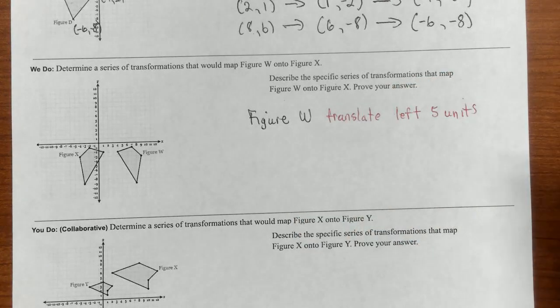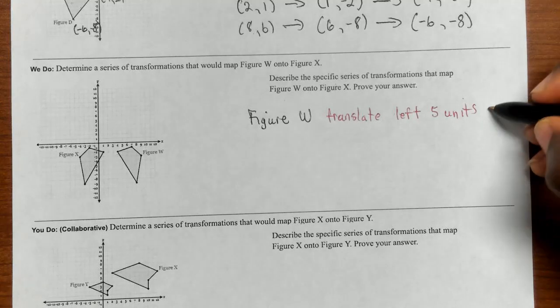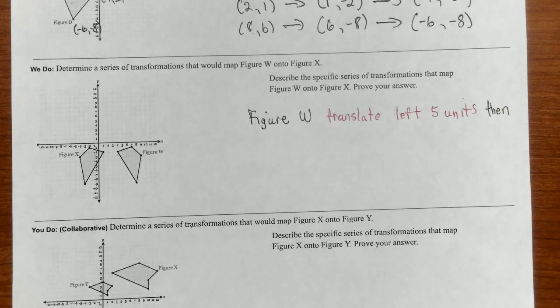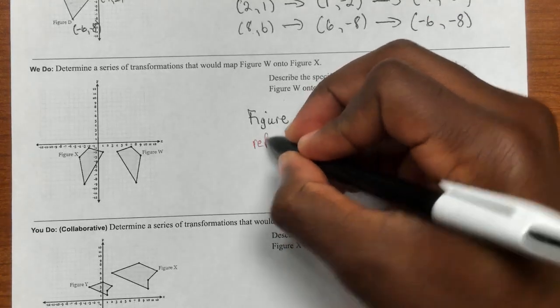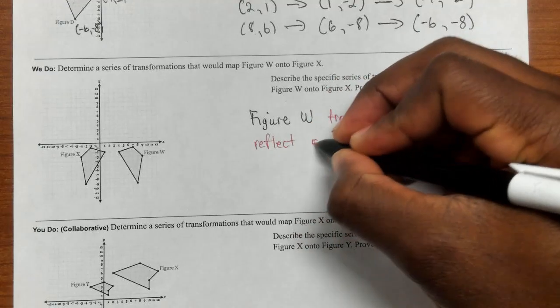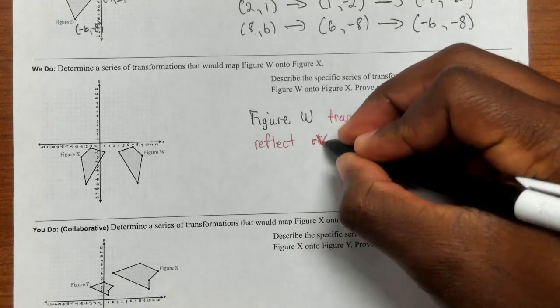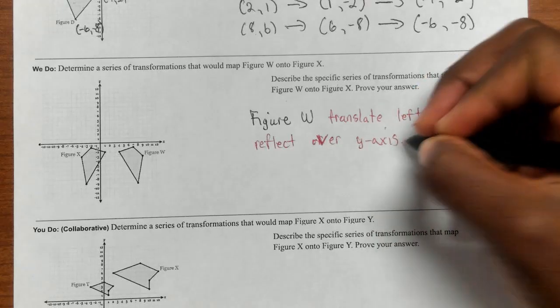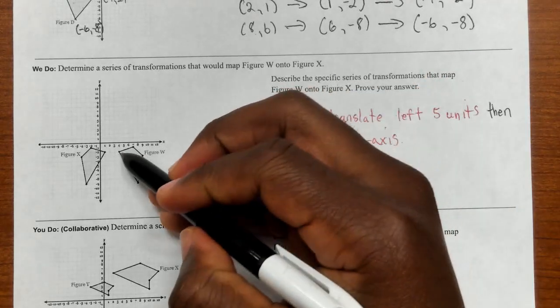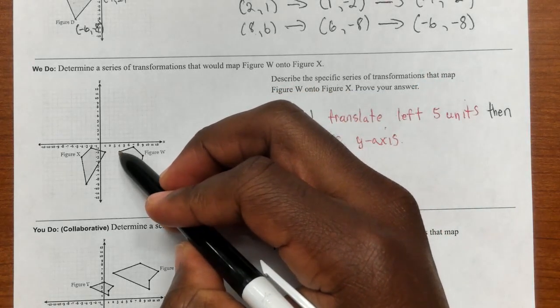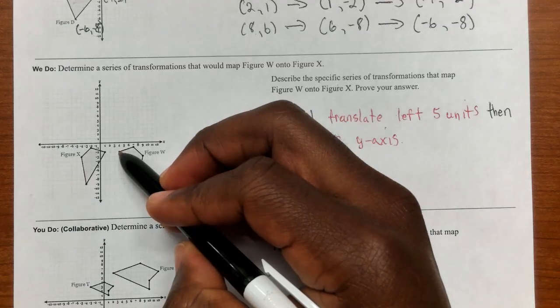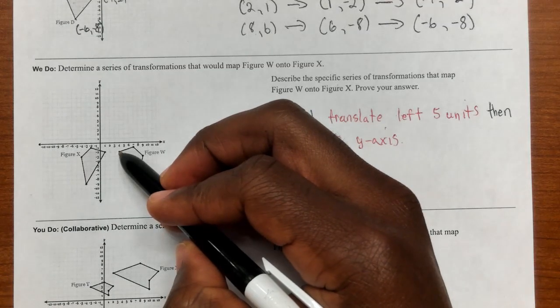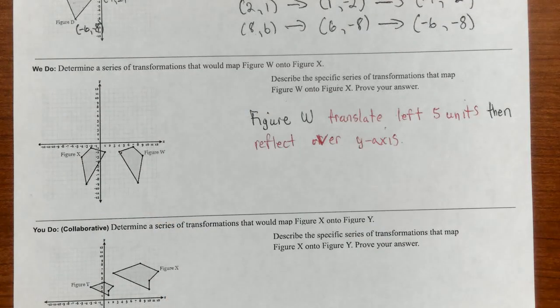All right, and then reflect over the y-axis. Okay, so what I actually did in my head was reflect first. If I reflected this, I would change the x value, keep the y value.